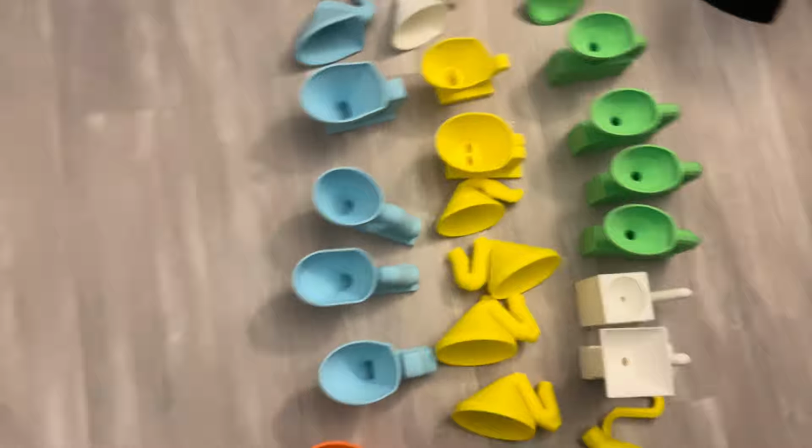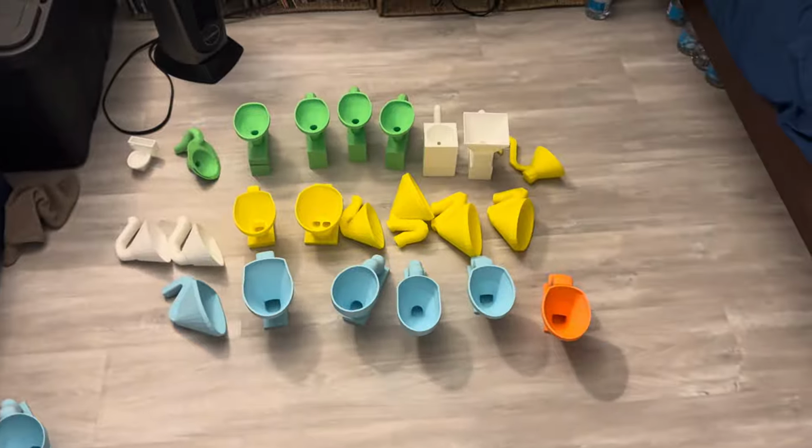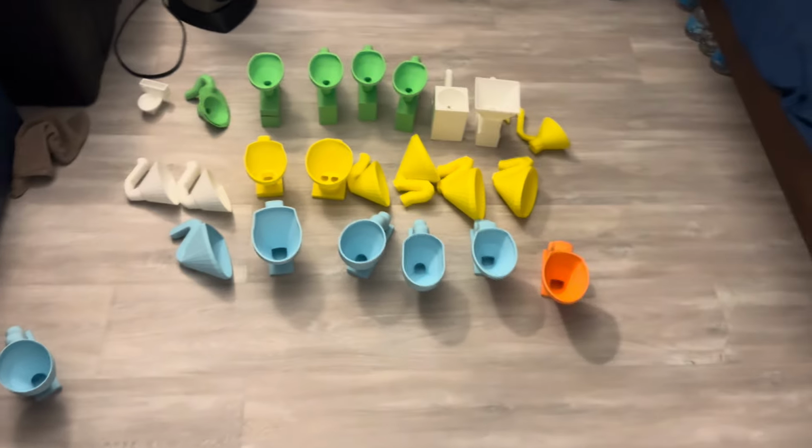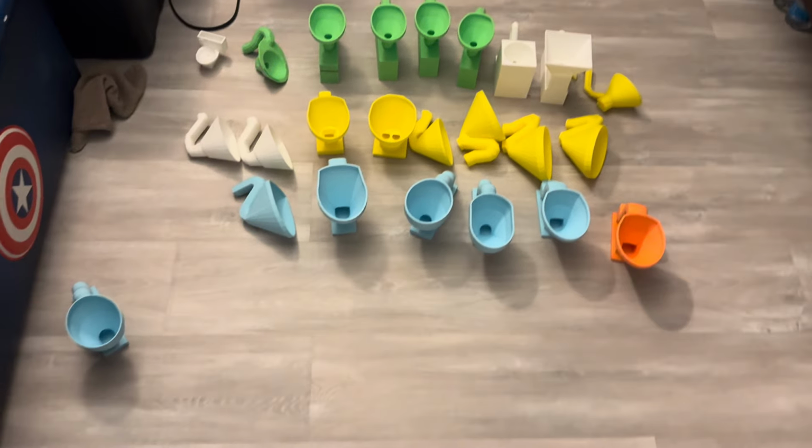But yeah, I tried my best to talk through my mini toilet collection, but this has been a pretty long video, 15 minutes, but this is the timeline of my mini toilet collection.